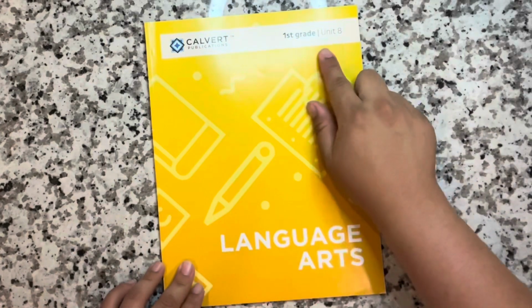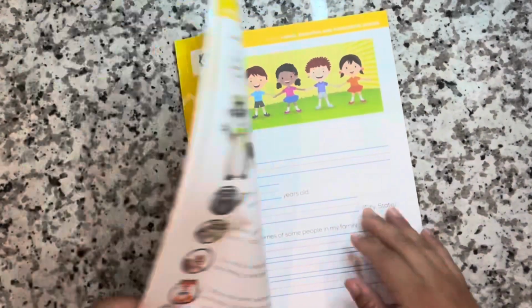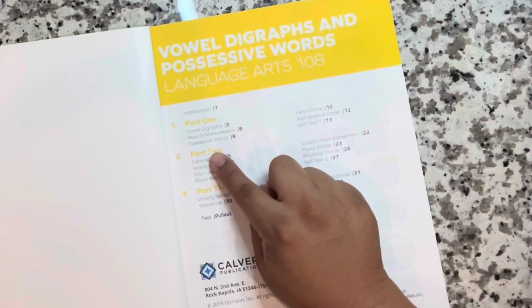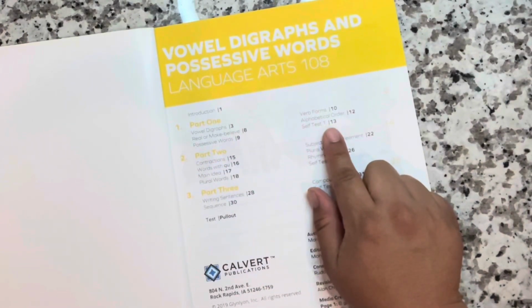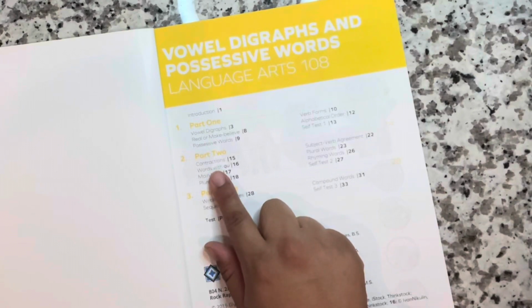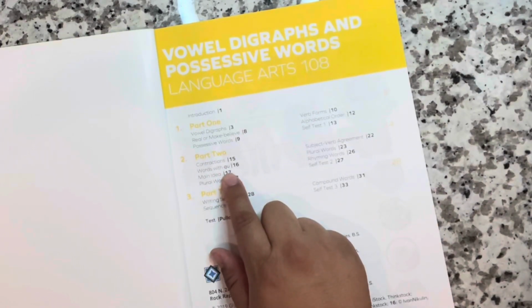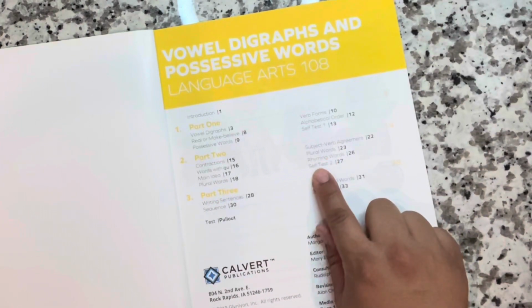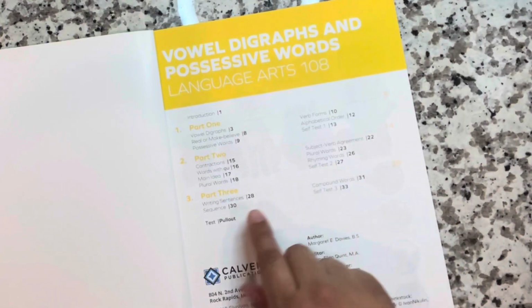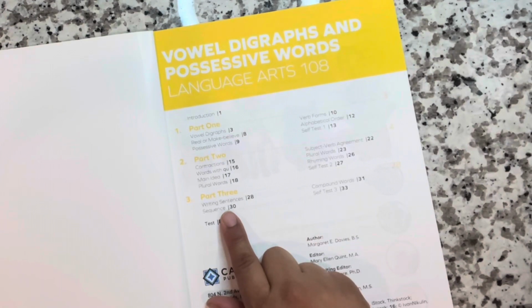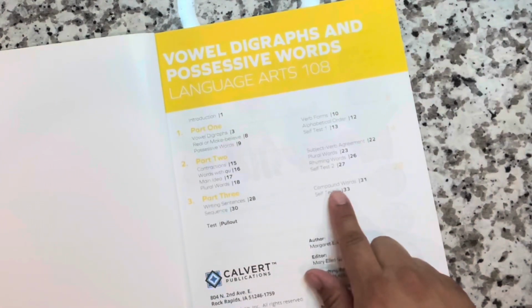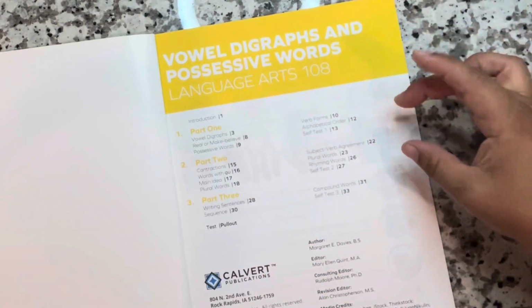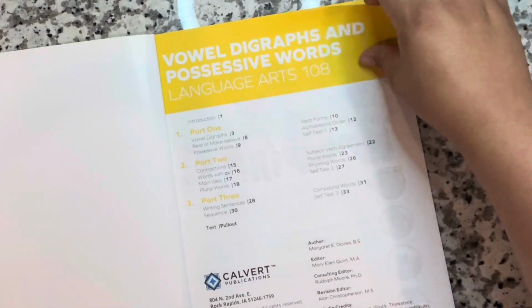We are at Unit 8. Part 1 is vowel digraphs, real or make-believe, possessive words, verb forms, alphabetical order, self-test. Part 2 is contractions, words with QU, main ideas, plural words, subject agreement, rhyming words, and self-test 2. Part 3, writing sentences, sequence, compound words, self-test 3. And you can see as we go on, now they're getting heavier in Part 1 and 2.